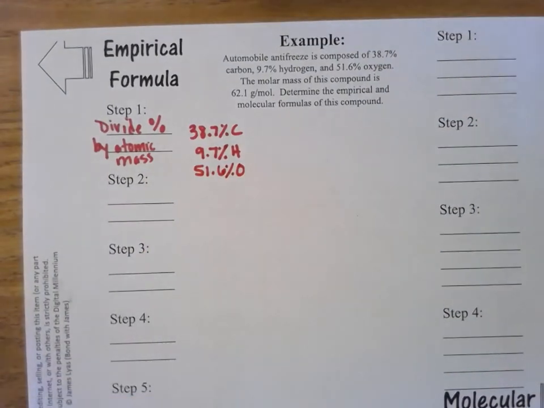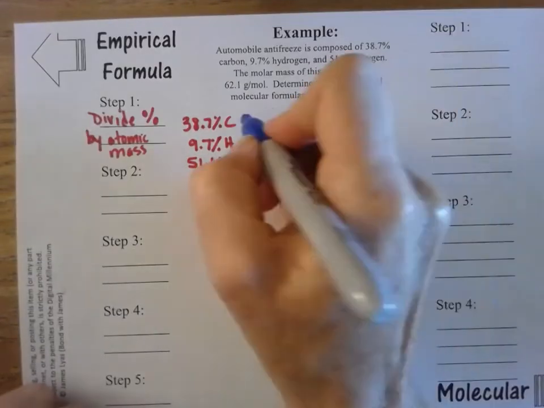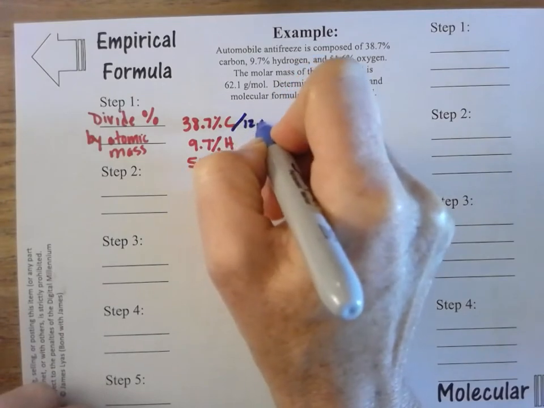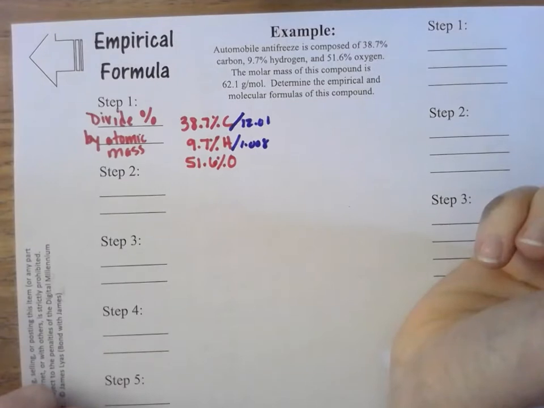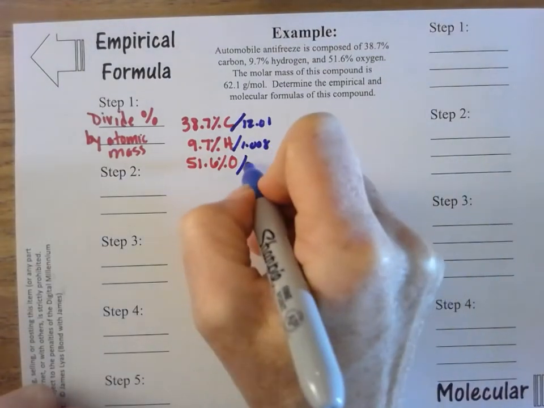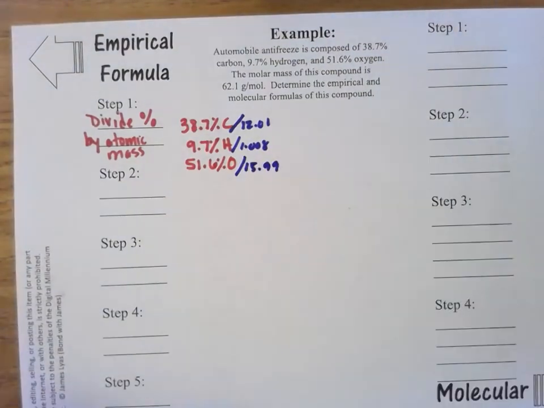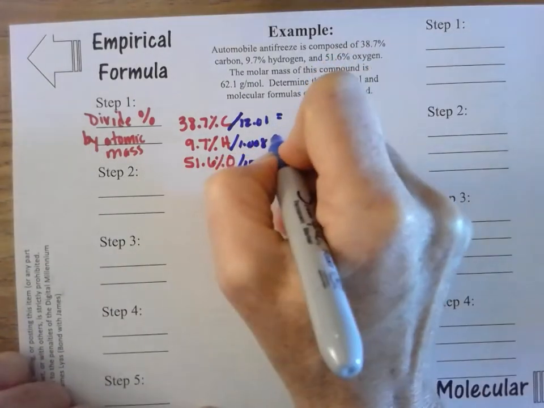I'm going to divide those by their atomic masses. So here's a division: 12.01 atomic mass, 1.008 atomic mass, and 15.99. I need to get a number for those.